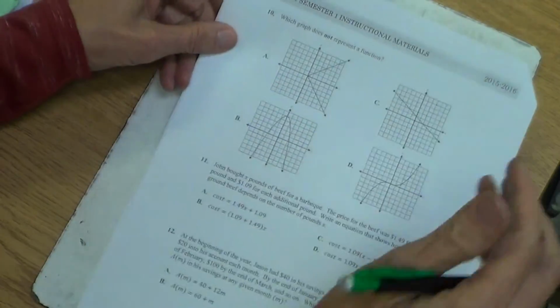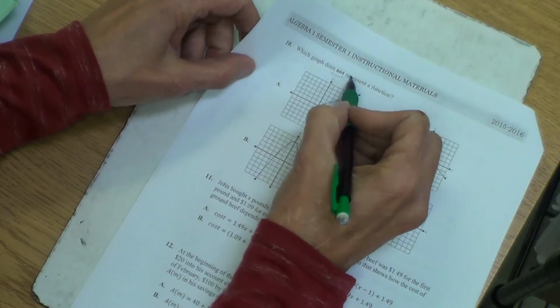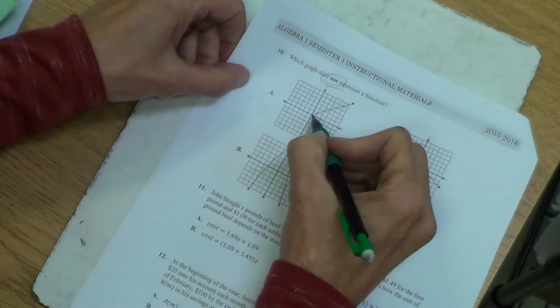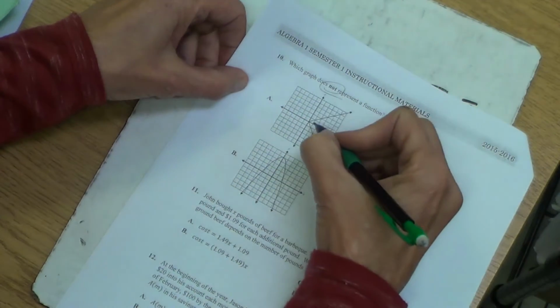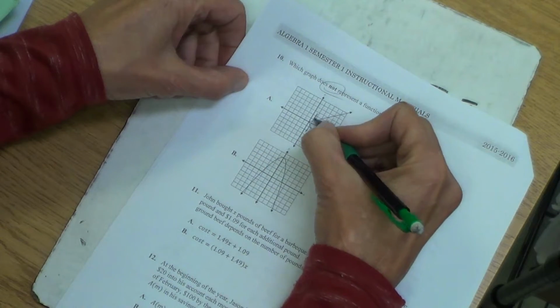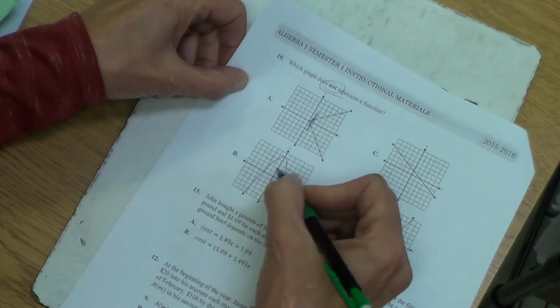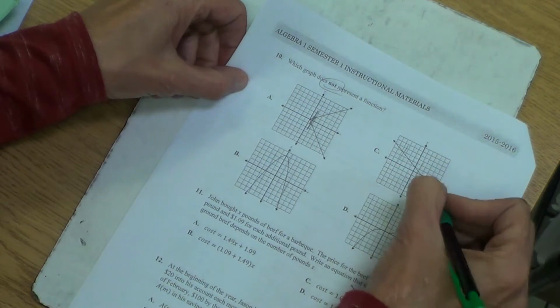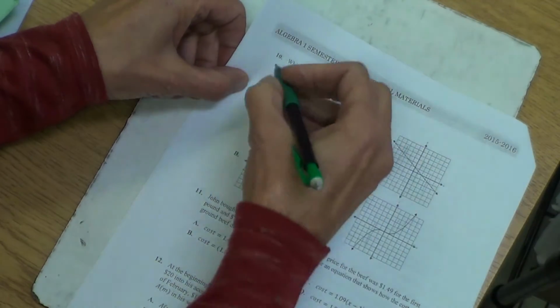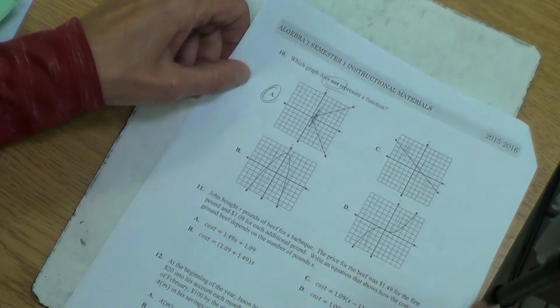Last 3 problems here. Which is not a function again. Again, we look at the x value. Is he cheating? We can see here with the vertical line test, he cheats. He's here and he's here. None of these others have a vertical line go through any point twice. So it is A that is not a function.